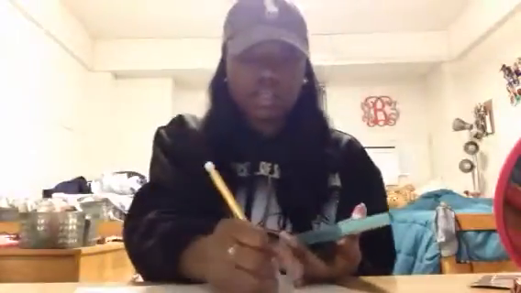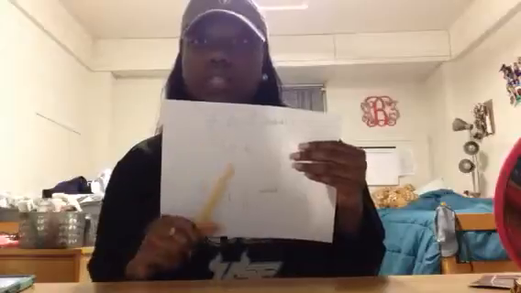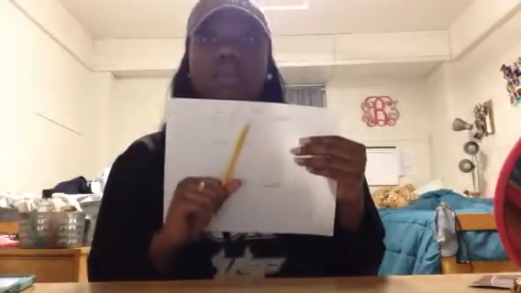So 2 divided by 8 equals 25 hundredths. And 5 divided by 12 equals 41 hundredths. So we know that 25 hundredths equals 2/8 and 41 hundredths equals 5/12.